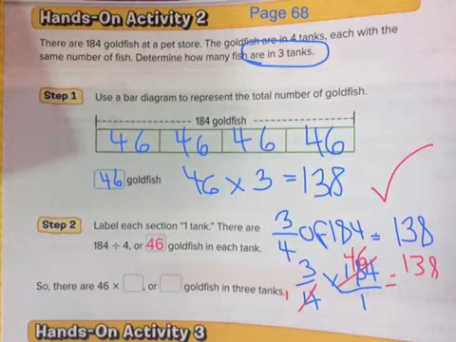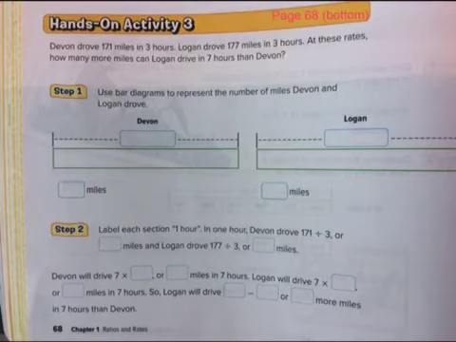So then, in order to continue this, we say 134 divided by 4 is 46, just like we did here to solve this. Okay, so there are 46 times 3, or 138 goldfish in 3 tanks. So we would just multiply this number times 3, like we did up here, as you can see right there. Okay, moving on. Okay, bottom of page 68.